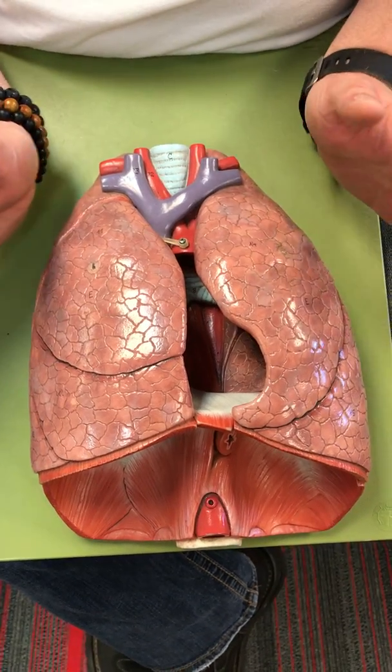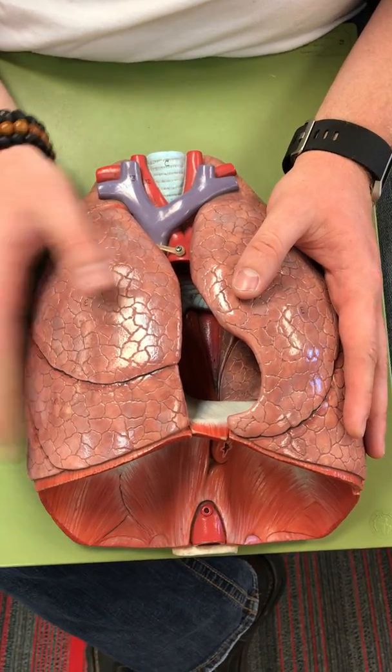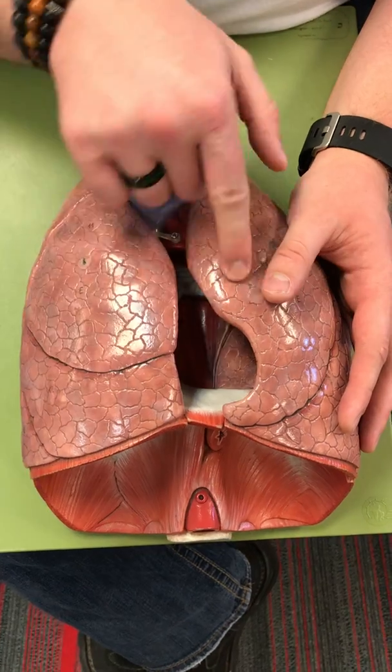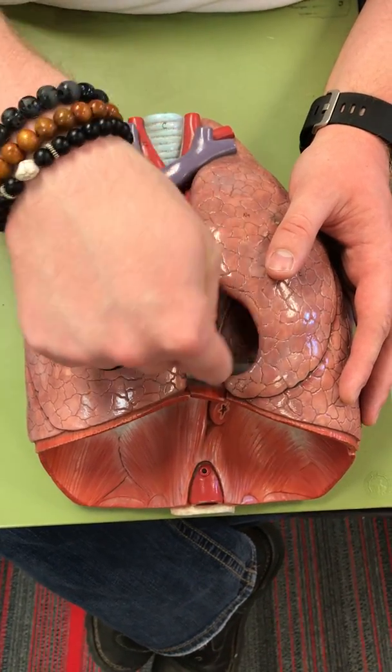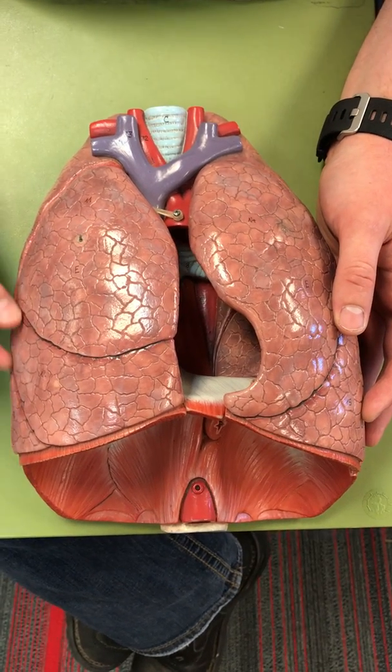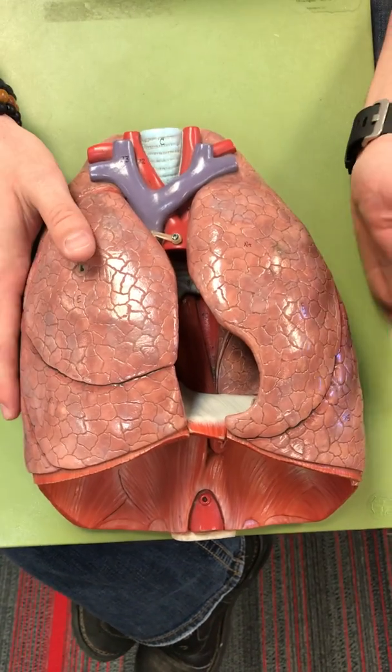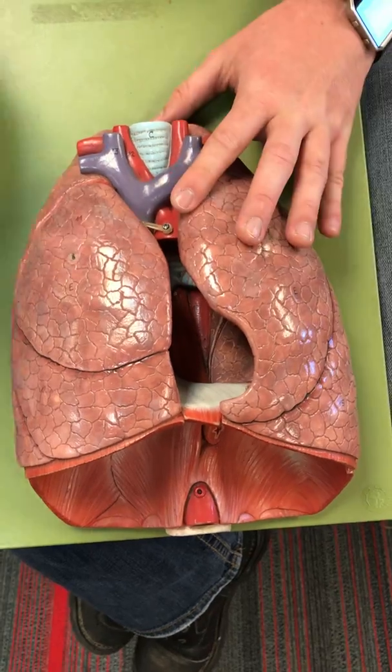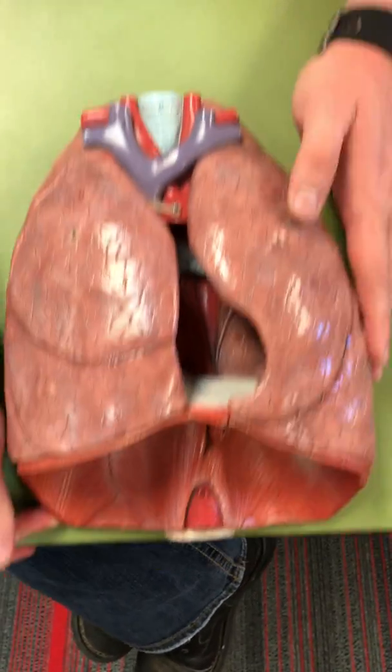Alright, so these are the lungs. Of course, you have the left lung here, the right lung here. There are a few ways to tell the difference. The left lung is going to have the cardiac notch, which is this opening right in here. The right lung is also going to have two fissures, which are these openings here, and the left lung is only going to have one. So just keep that in mind.